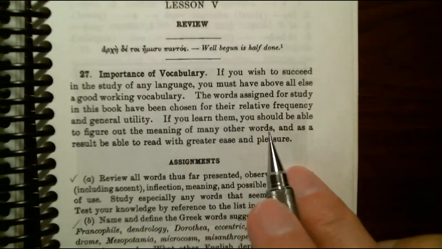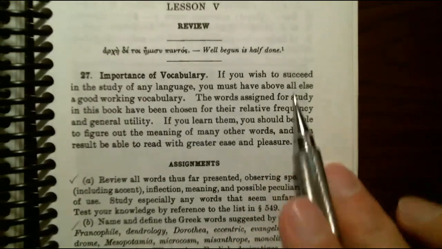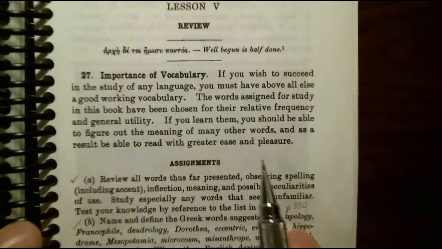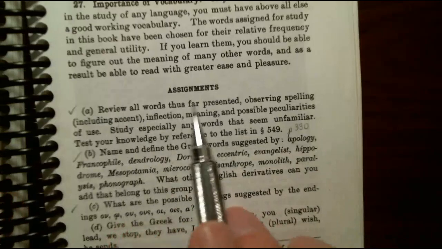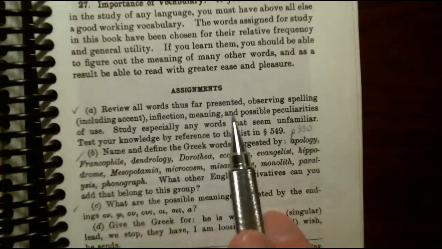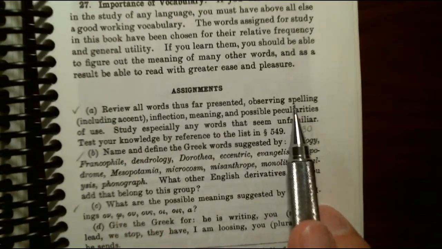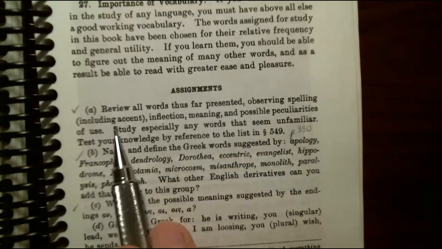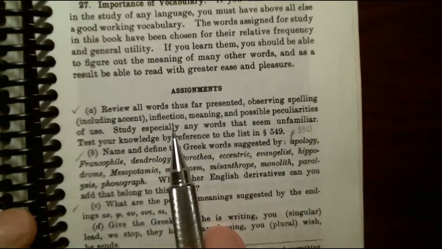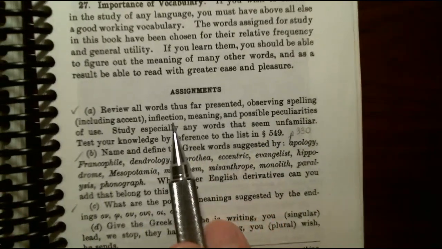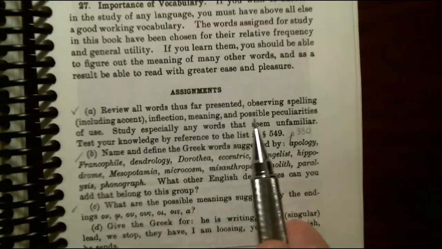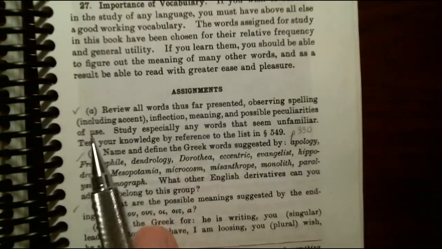So let me just explain that to you a little bit. Go ahead and read that paragraph 27 there. And then, so here are the assignments. Just review all the words thus far presented. Remember to observe your accents. Flexion, that's the ending of the words, the meaning, possible peculiarities of use.